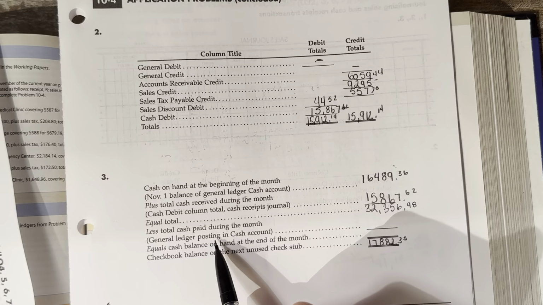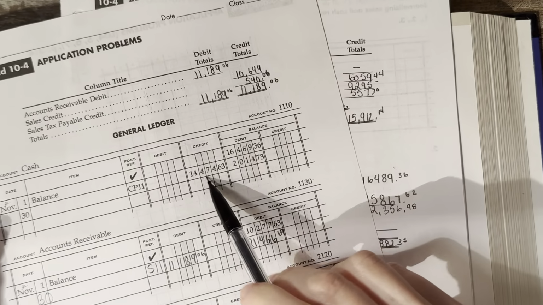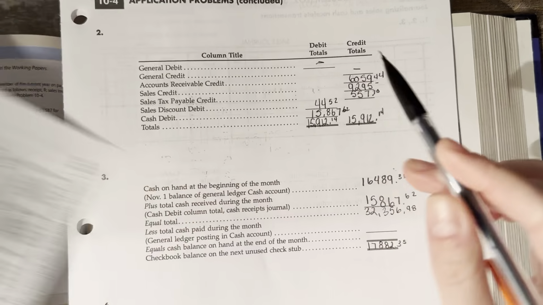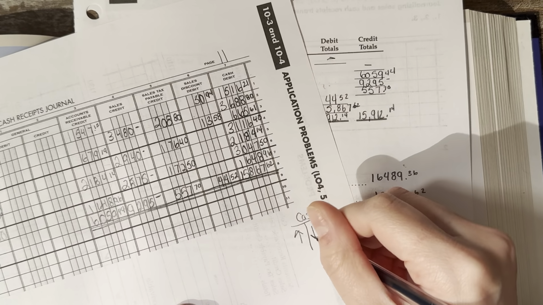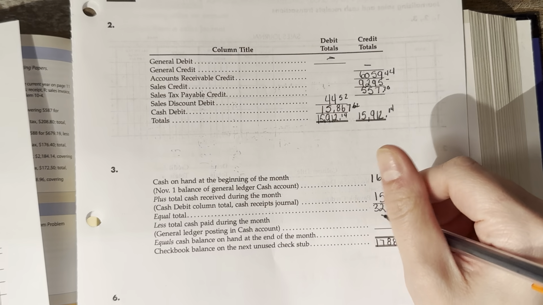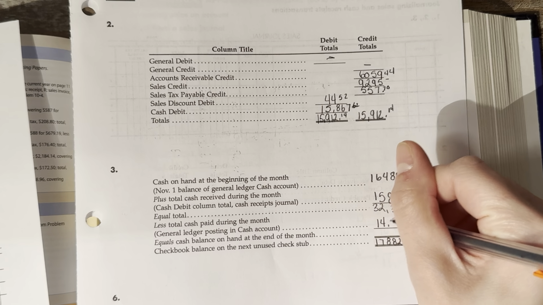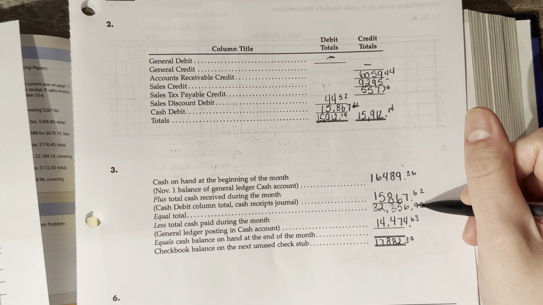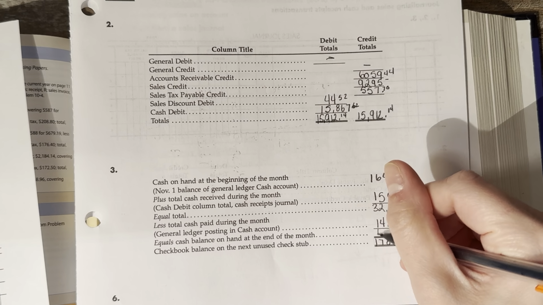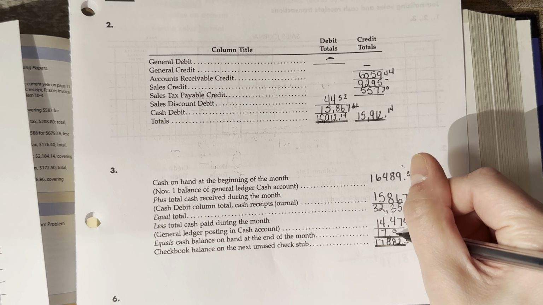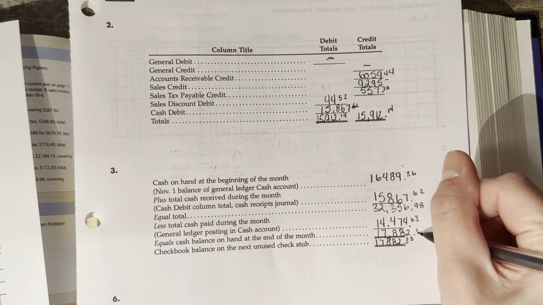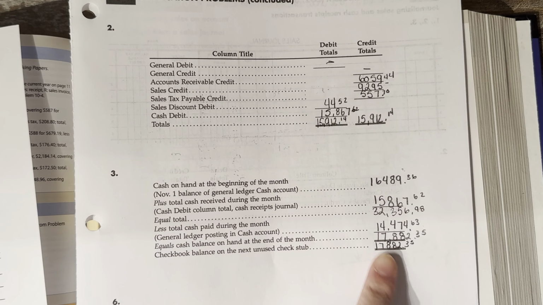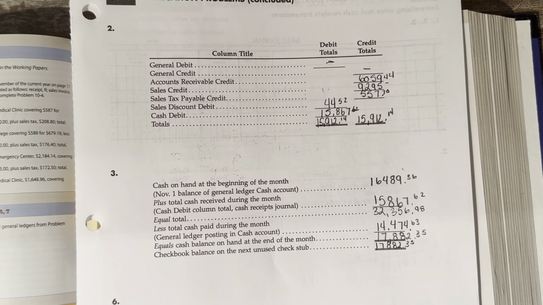This is the general ledger posting in the cash account. $14,474.63 was the cash paid out. Anything in the credit column shows a decrease in cash. So we had $14,474.63. If you subtract this total minus this one, you get $17,882.35. Okay, cash is proved. What we have on hand equals what we have in our checkbook balance. Okay, cash is proved.